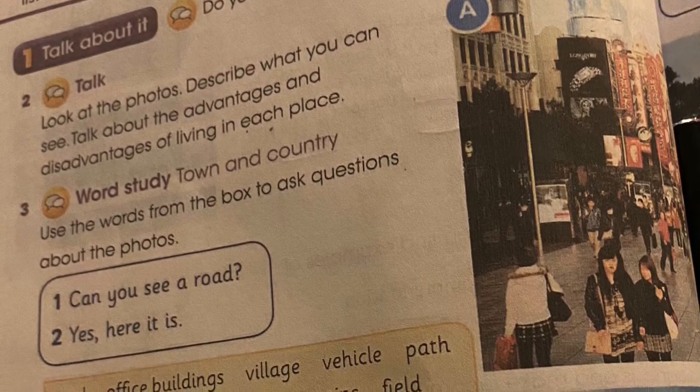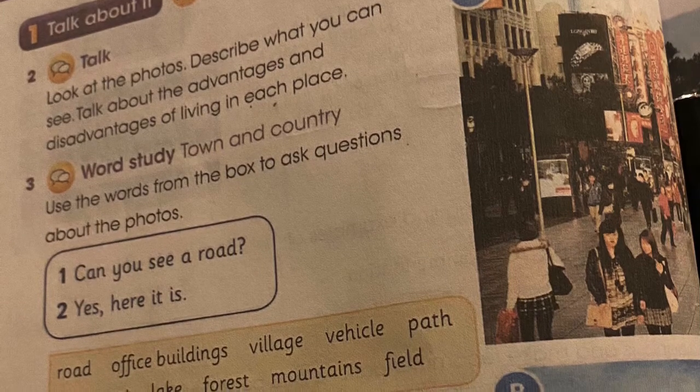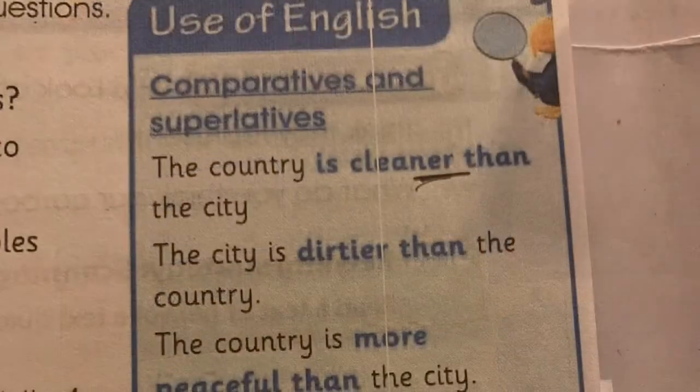In Unit 3, we are talking about where we live. We live in the city, or we live in the town, or in the country. So, do you live in the country or the city? What do you like about living there? I mean, if you live in the country, why do you prefer living in the country, and if you live in the city, tell us why you love living in the city.